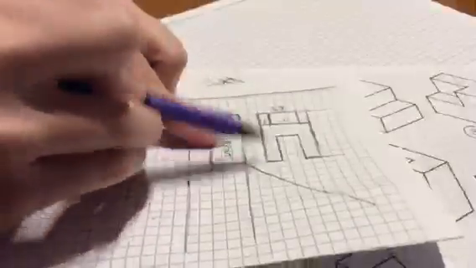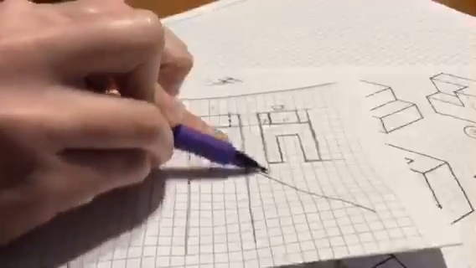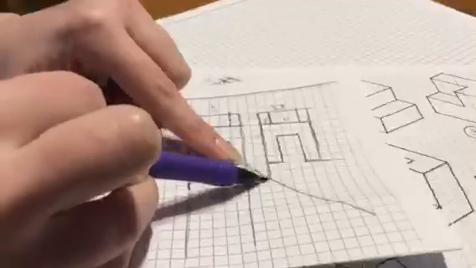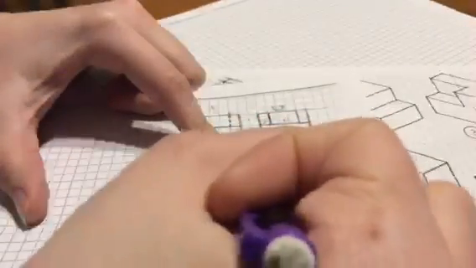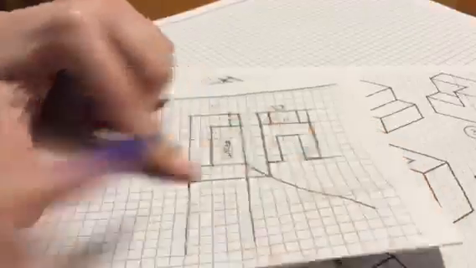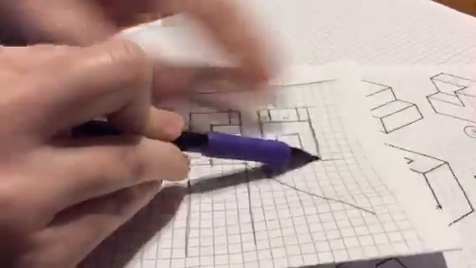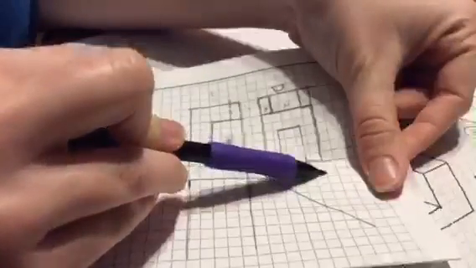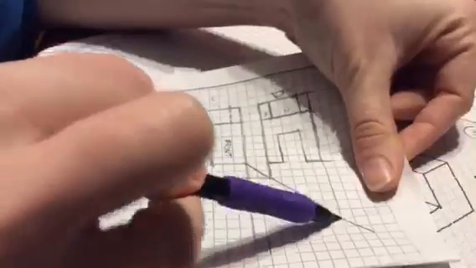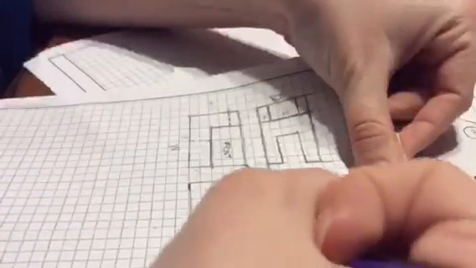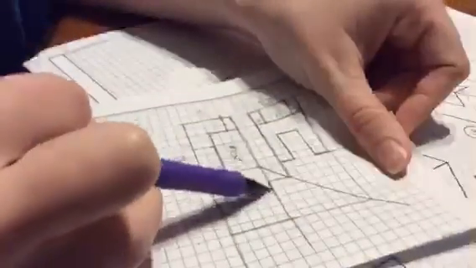Then I come over from this edge of my top view, and as soon as it hits this miter line, you come straight down. See how it lined up with the edge? So to find this other edge, I just come from the edge of my top view, come all the way over until it hits my miter line, and come straight down from there. Now our right side view is boxed in.